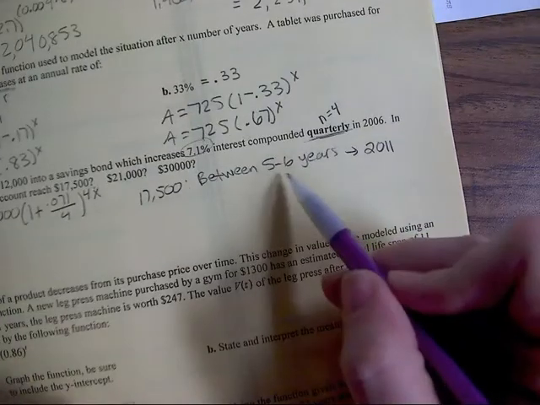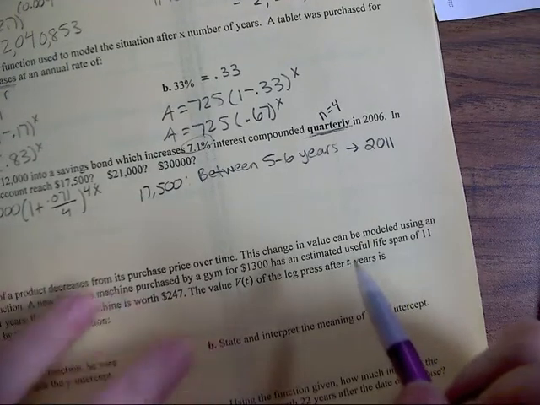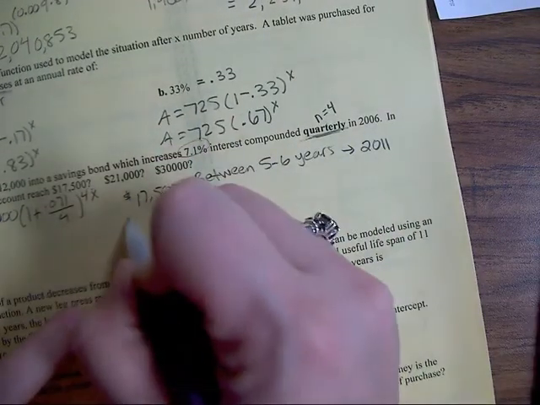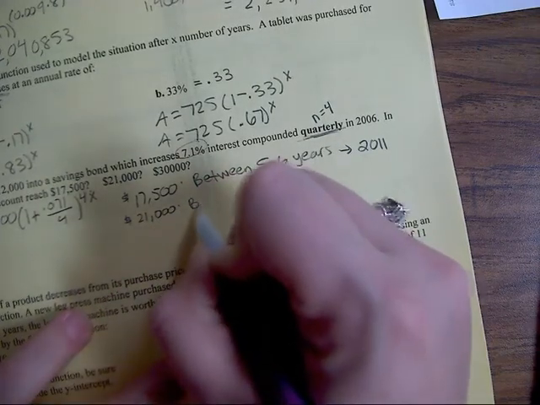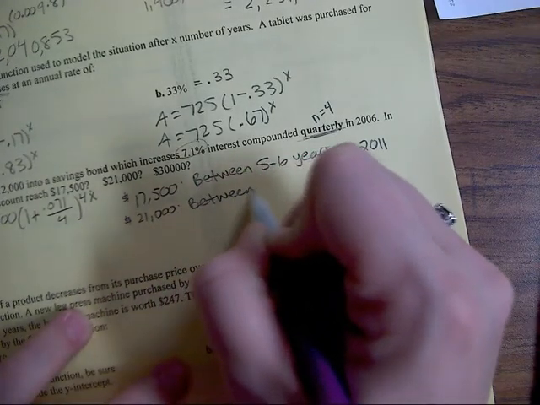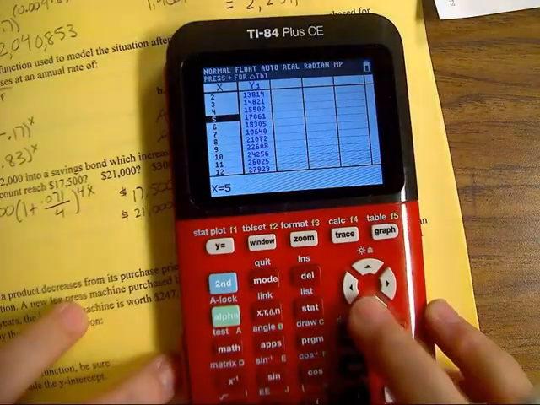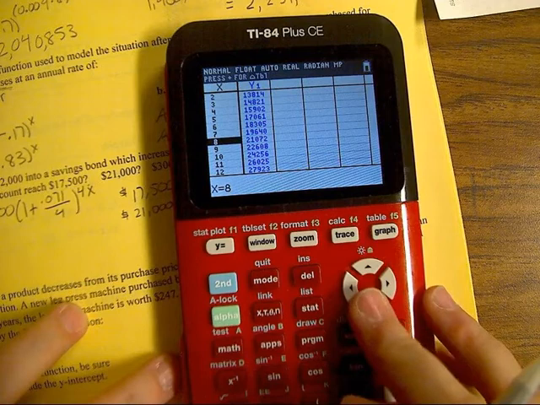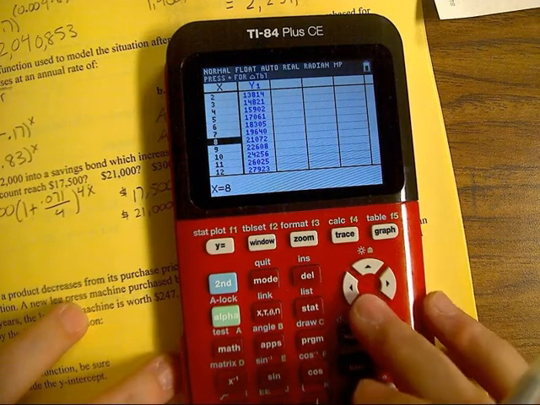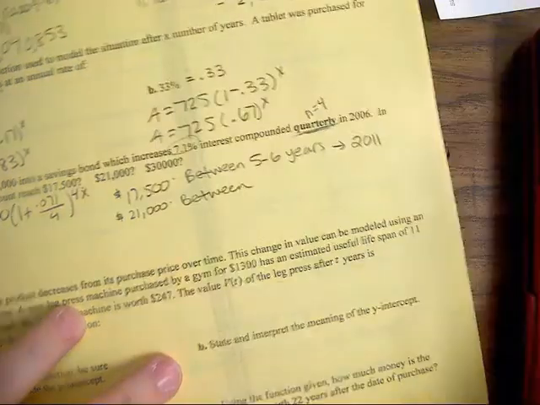So it happened in the 5th year, which is 2011. All right, now I want to know 21,000. So let's see here. 21,000 seems to be happening between year 7 and 8. By the time we get to year 8, it's already happened. So it's happening in the 7th year.